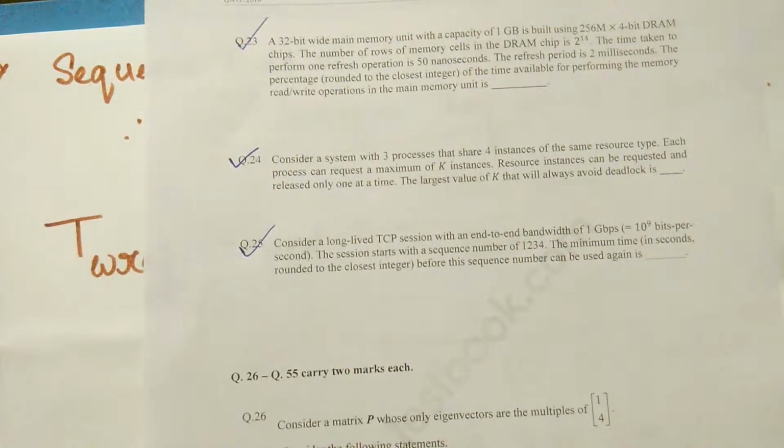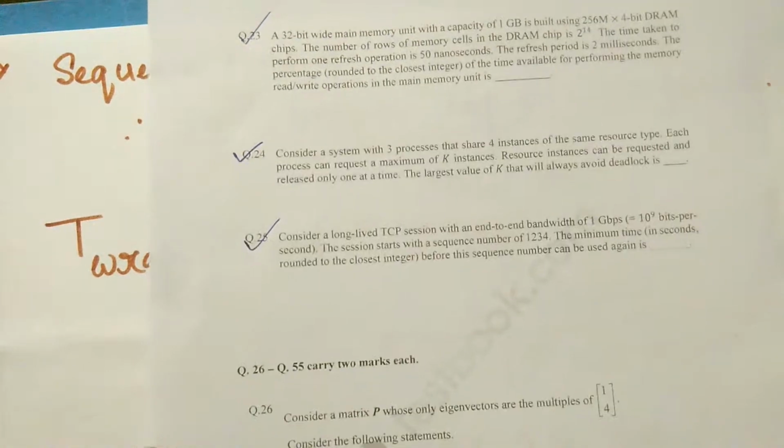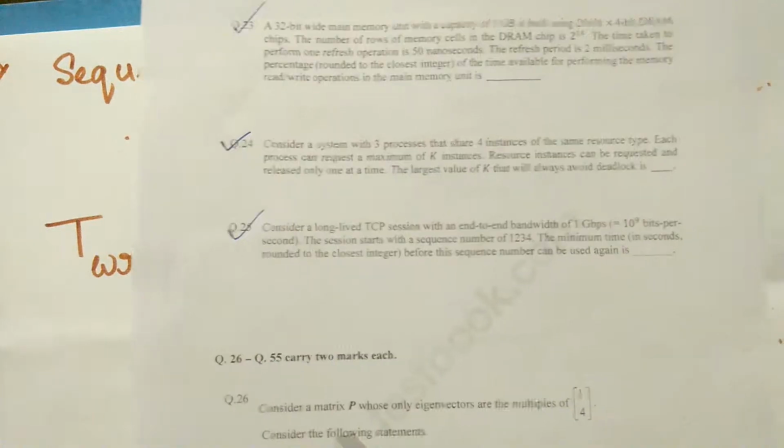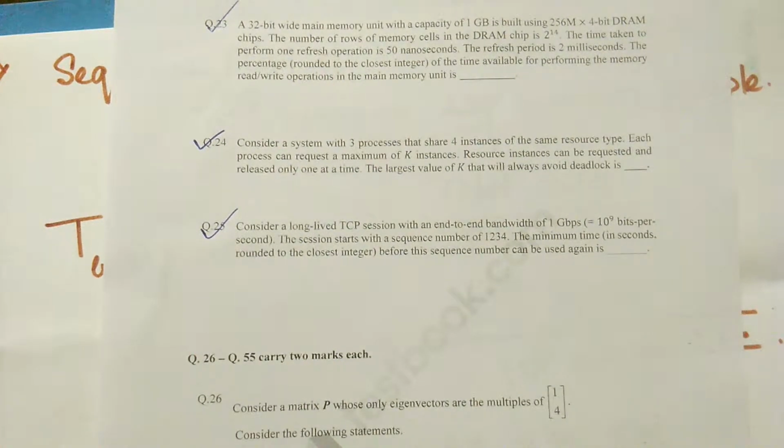So question number 25, which is a question from computer networks. I am reading out this question for you. Consider a long-lived TCP session with an end-to-end bandwidth of 1 Gbps. 1 Gbps means 10 to the power 9 bits per second. The session starts with a sequence number of 1234. The minimum time in seconds, rounded to the closest integer, before the sequence number can be used again.